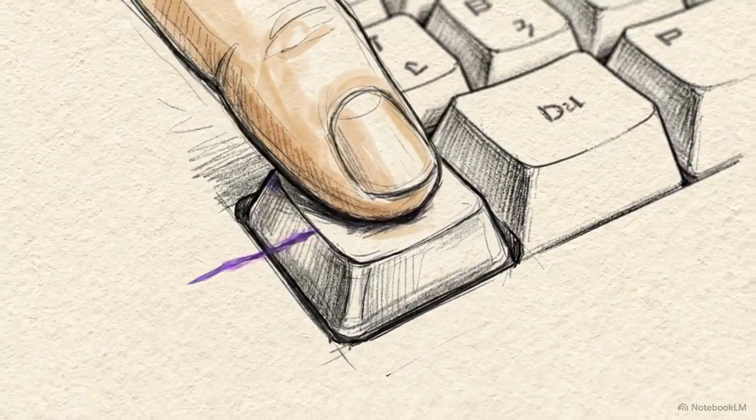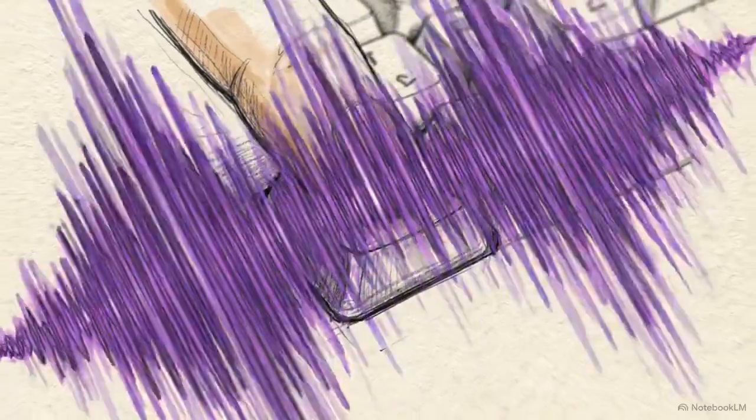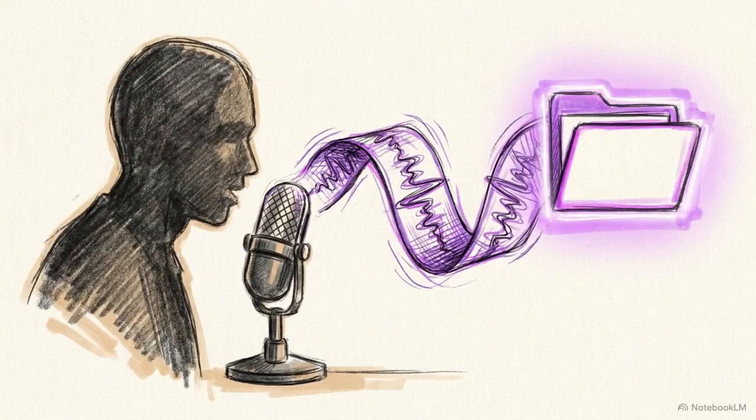Do not type your answers. You type at 60 words per minute, but you speak at 150 words per minute. Use your dictation tool to answer the interview aloud. Spoken context is much richer and gives the AI better material to work with.